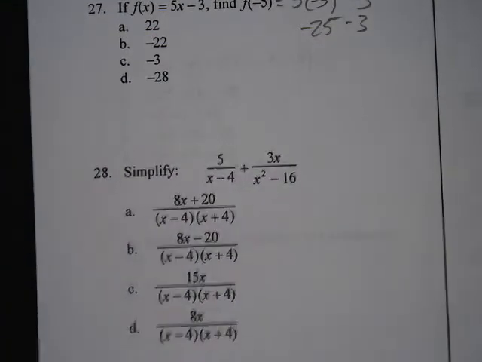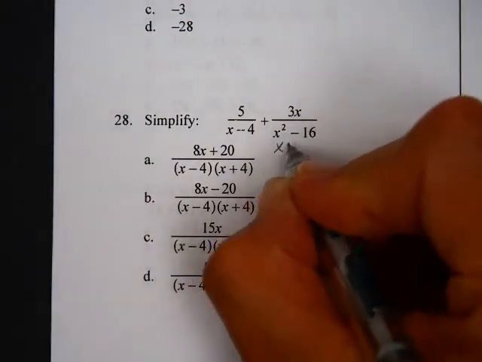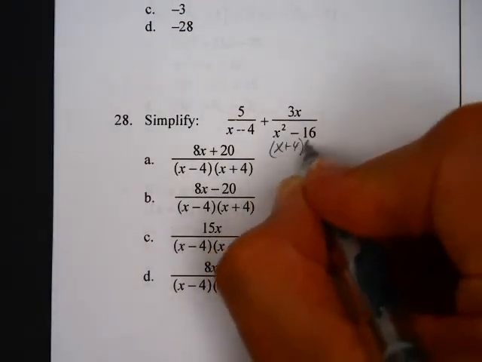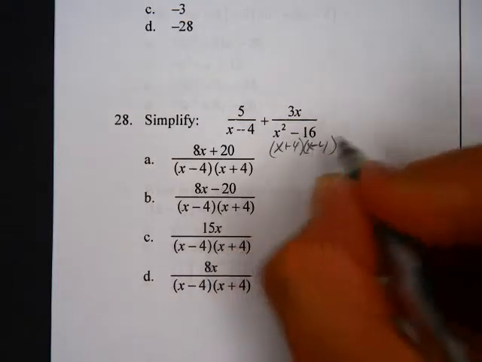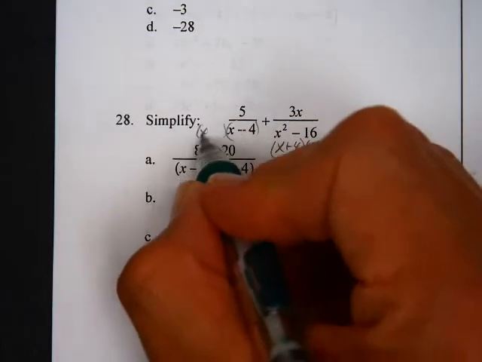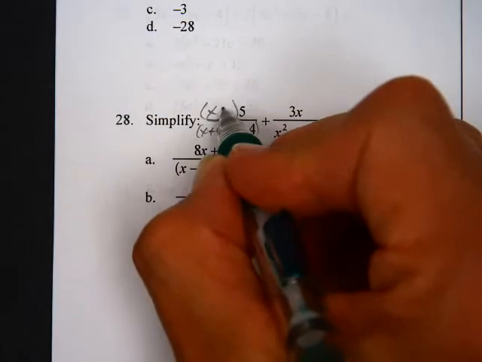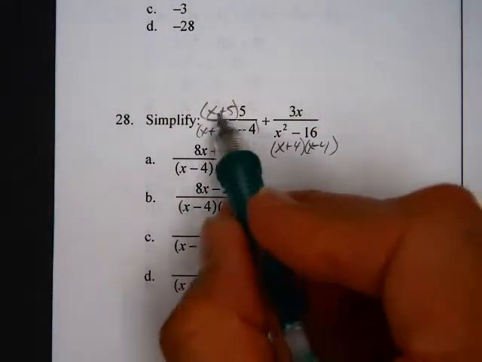Moving on, we can only add these together if we have a common denominator. This simplifies to be x plus 4 and x minus 4. And so if we look at the fact that this is an x minus 4, we're missing an x plus 4. But you can't just plop it there on the bottom. You got to multiply it by the top. So I have an x plus 4 times 5.